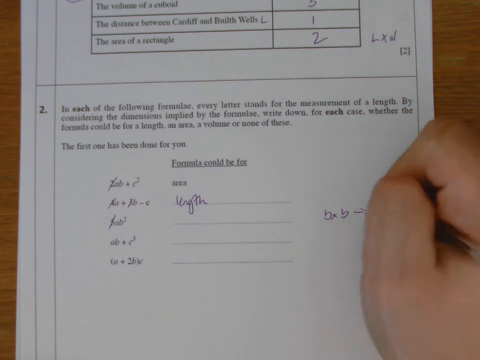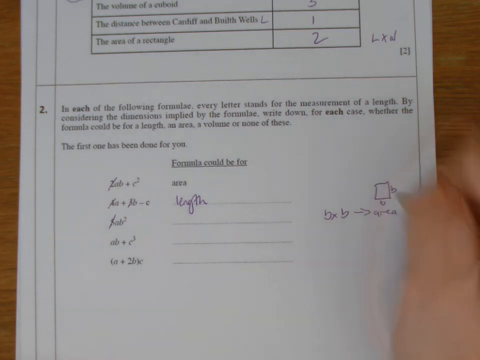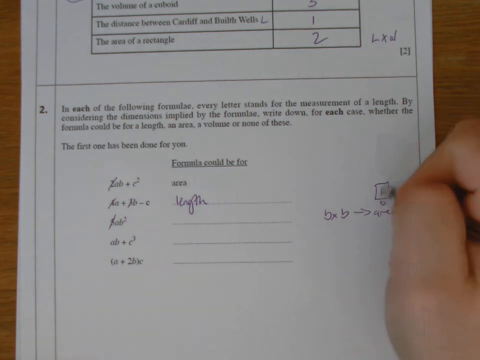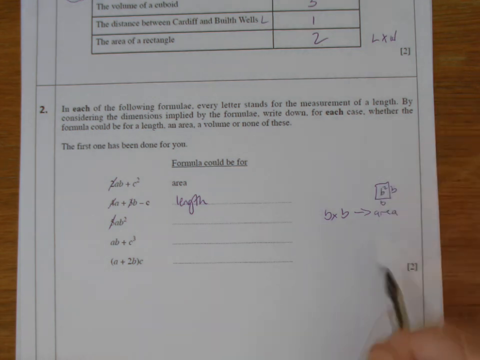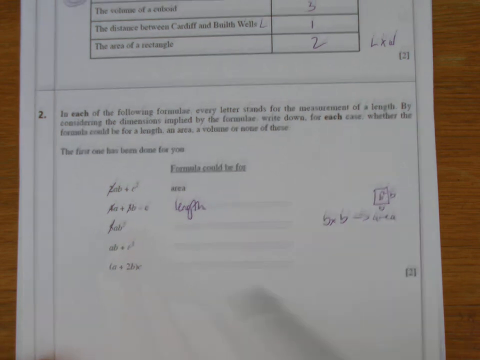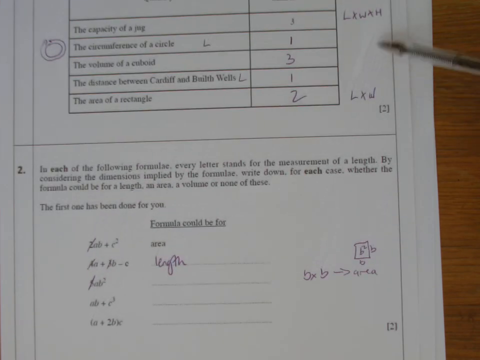If you think about a square of length b, b squared would be just b times b. You times them together, so it gives you an area. But if you're timing it by another length as well, a, think about what we end up with. It's a bit like that idea up here with the volume.